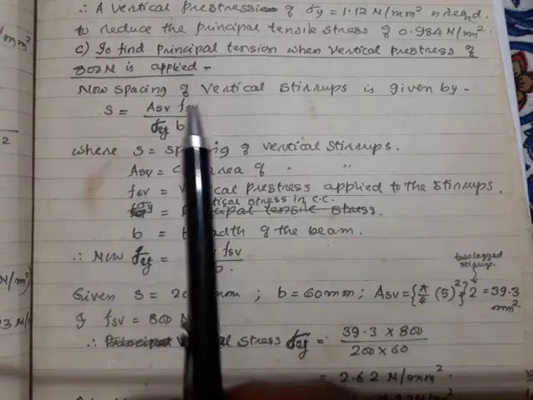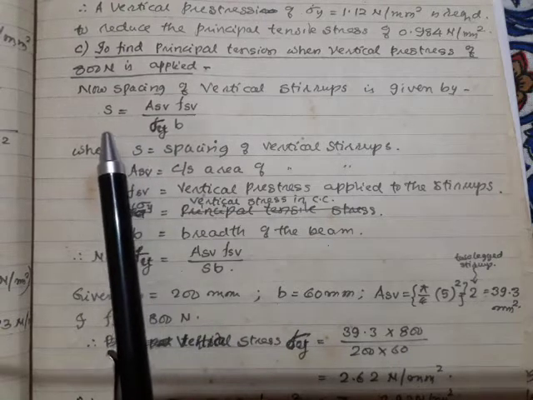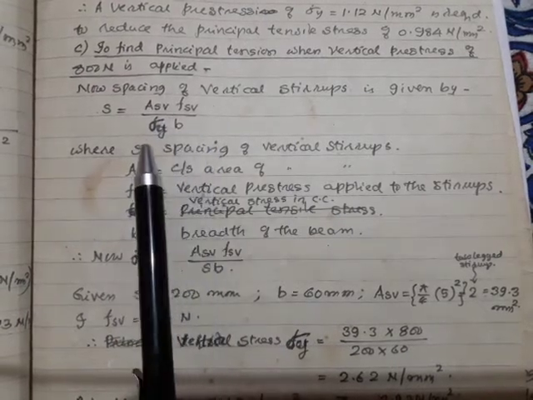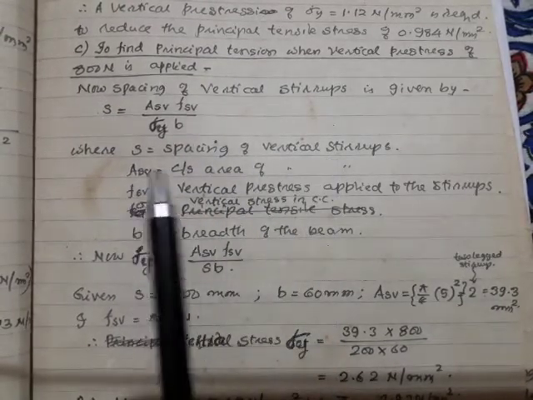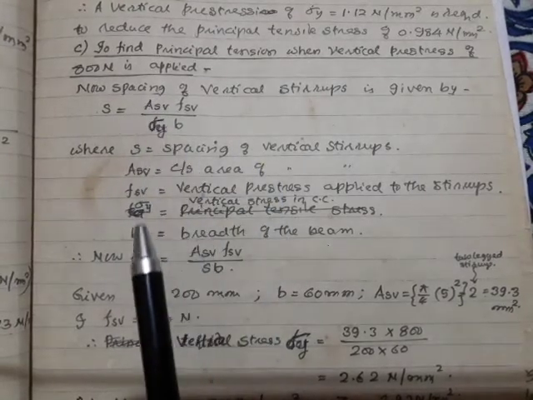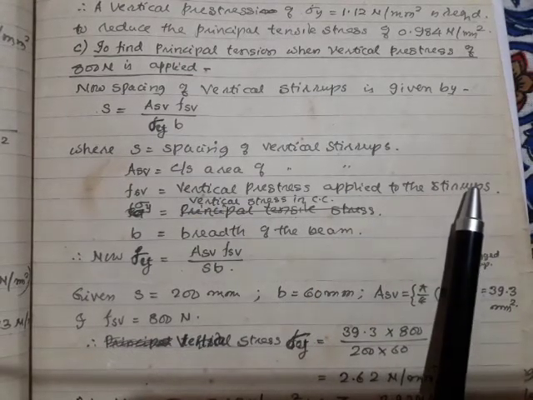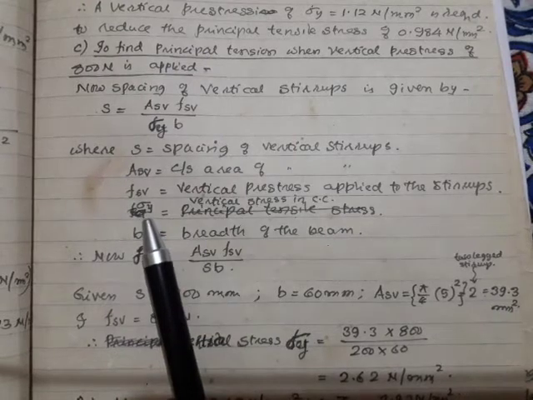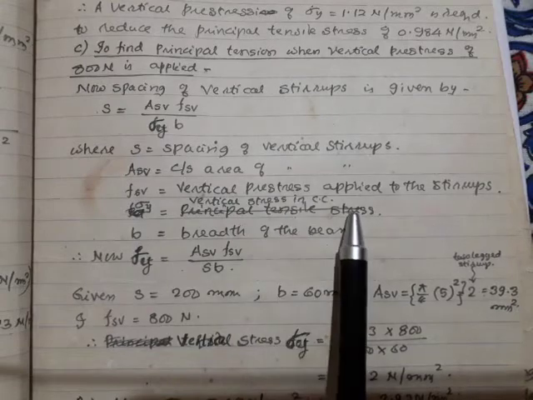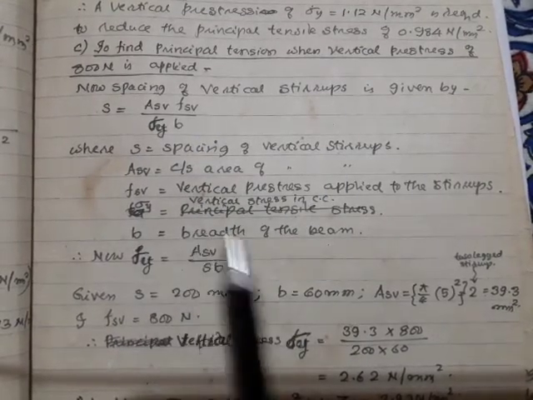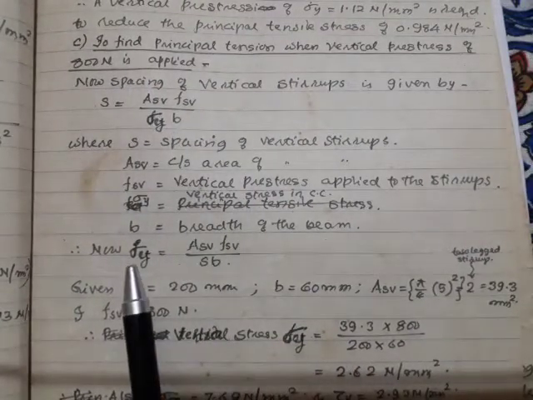See now, the spacing of the vertical stirrups is given by this equation, which is there in the IS code. Spacing S is equal to ASV FSV divided by sigma y b, where S is the spacing of the vertical stirrups, ASV is the cross-sectional area of the stirrups, FSV is the vertical pre-stress applied to the stirrups, sigma y is the vertical stress in concrete, and b is the breadth of the beam, as you know.